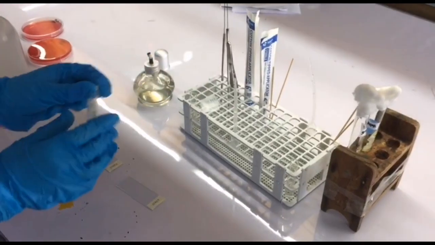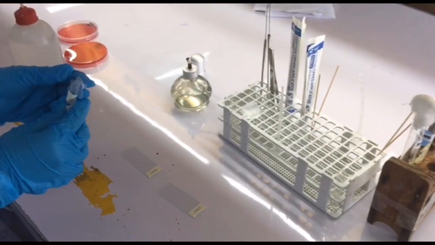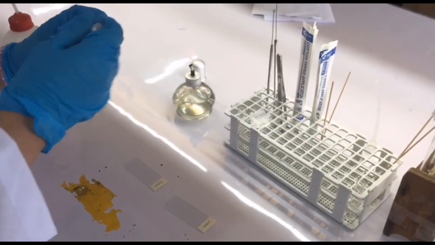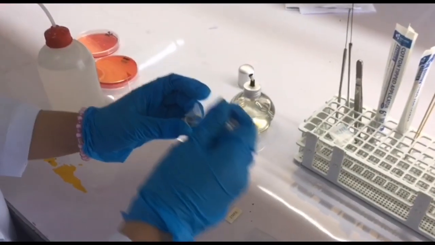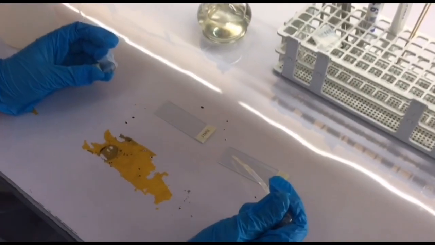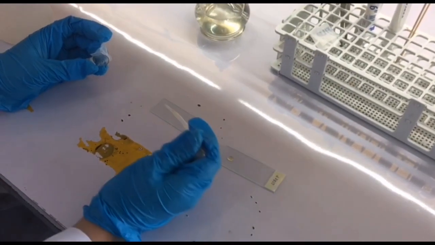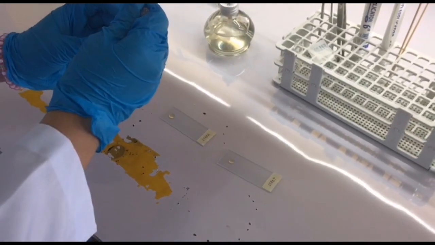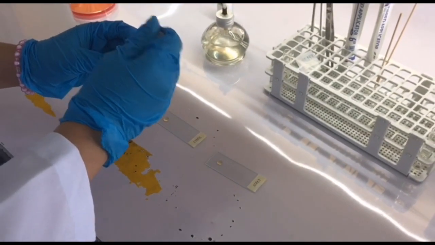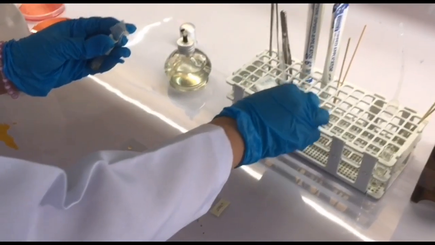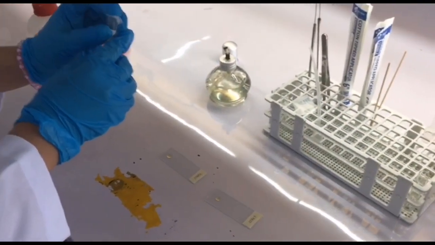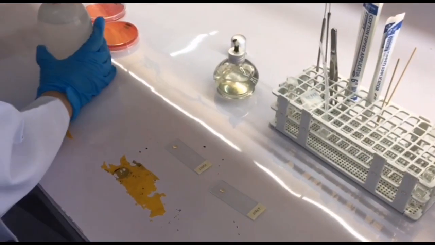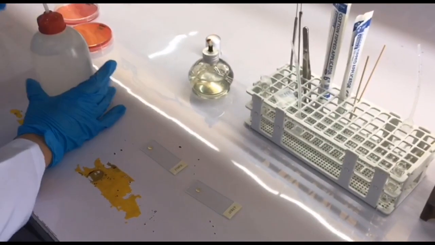First, add a drop of human plasma on each slide. Then, add a drop of normal saline solution next to it.